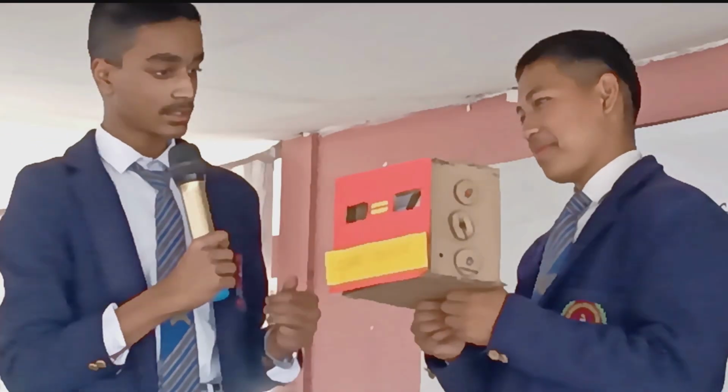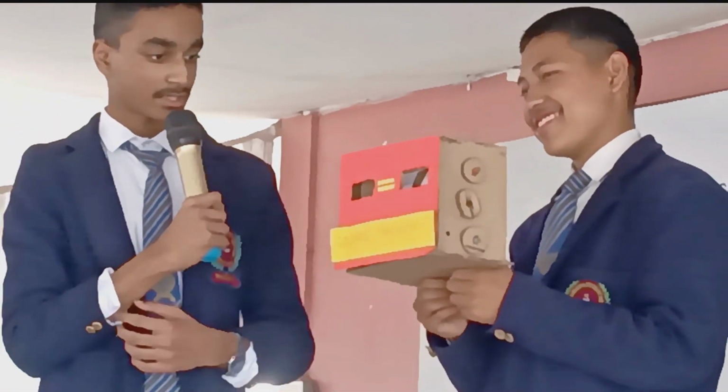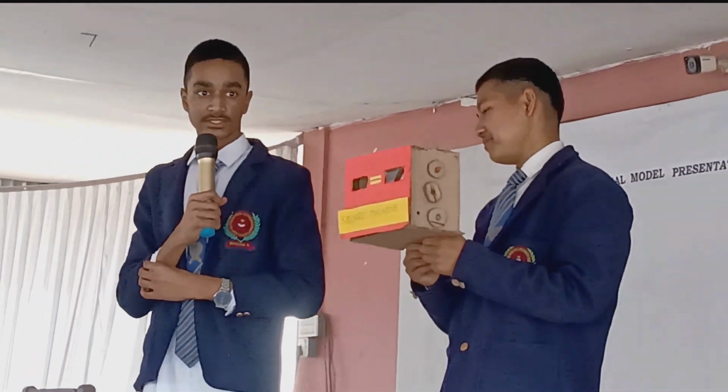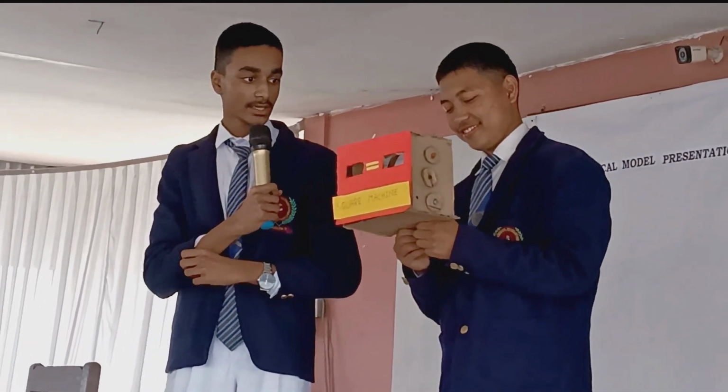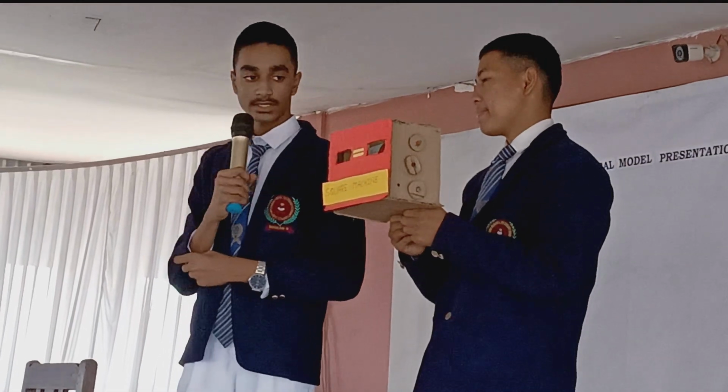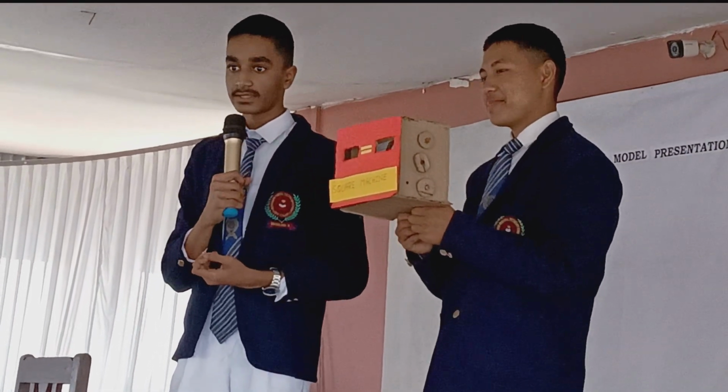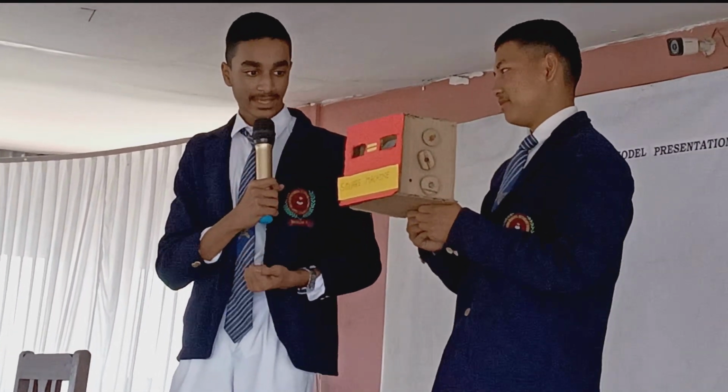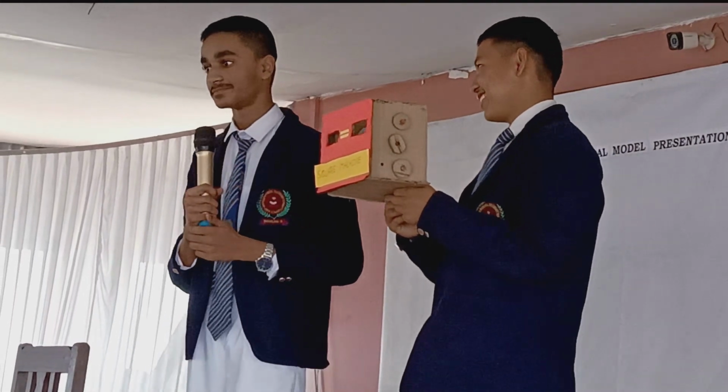We can use this square machine in lower classes so that the children can understand way more easily, as children tend to remember what they do more than what they see. So I hope you like this project. Thank you.